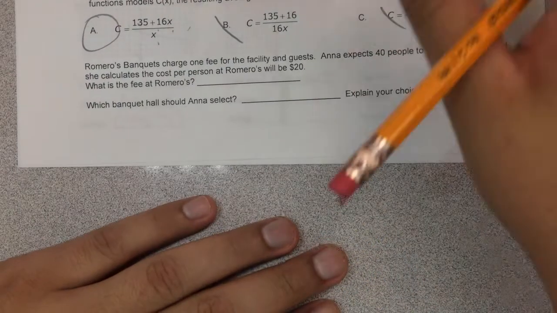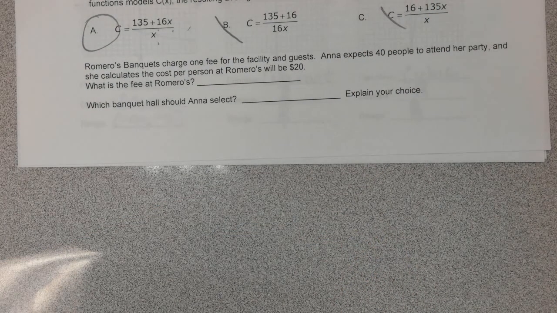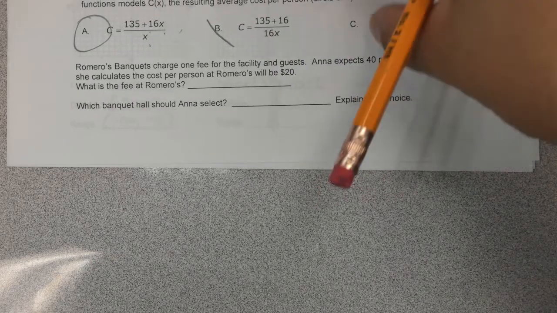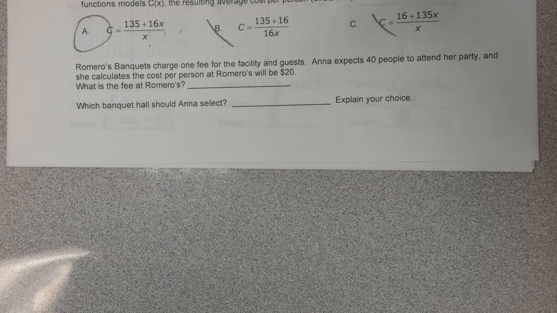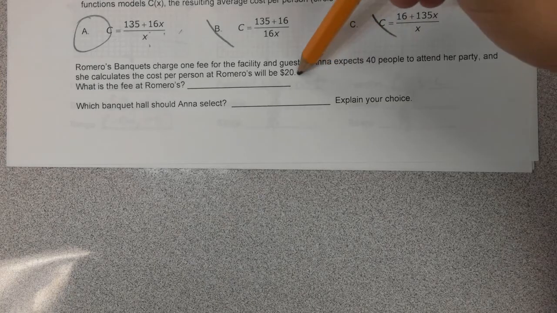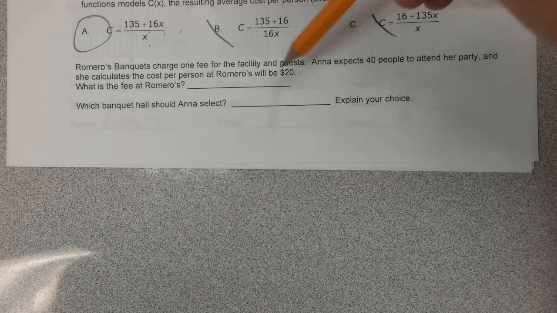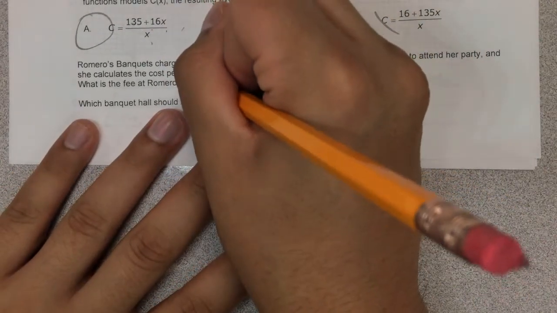All right, so then for the next one, Romero's Banquet charges 1 fee for the facility and guest. Anna expects 50 people to attend her party, and she calculates the cost per person at Romero's would be $20. So just do 20 times 40. There's only 1 fee, 40 people, $20 for that 1 fee. Together that makes $800.